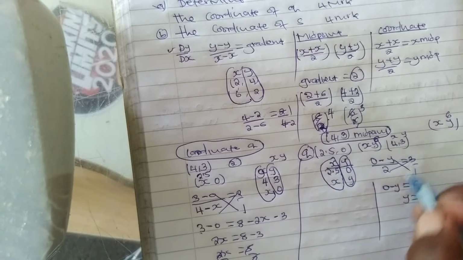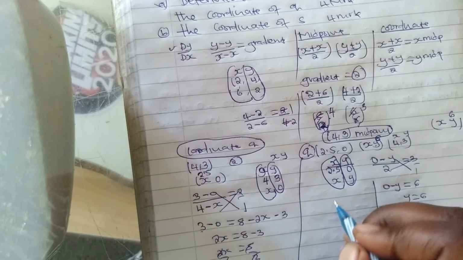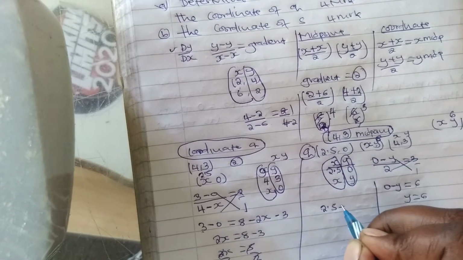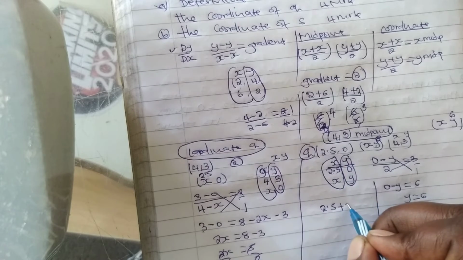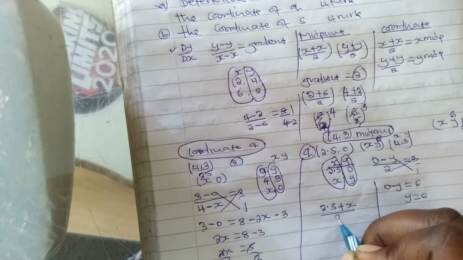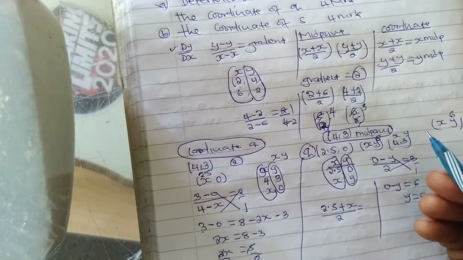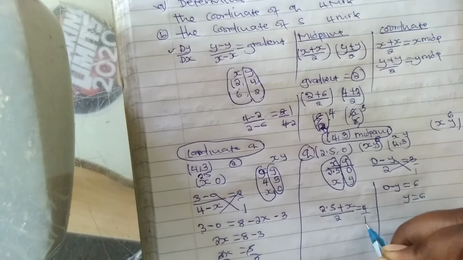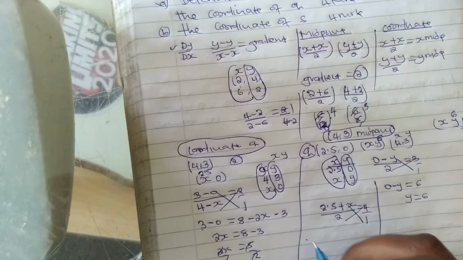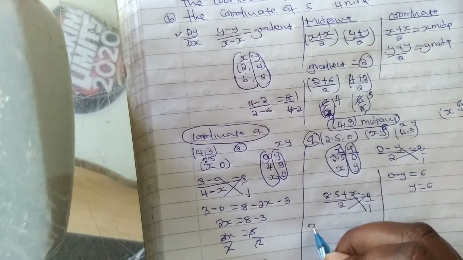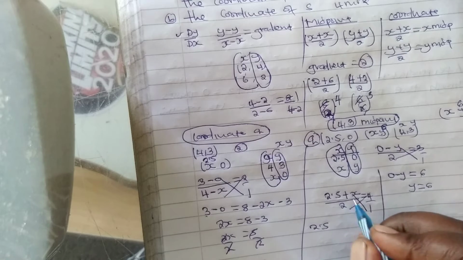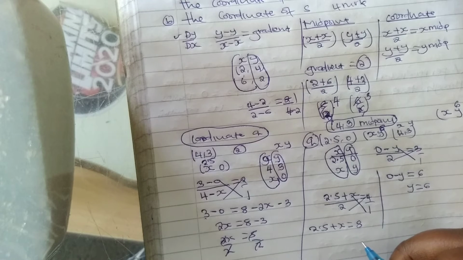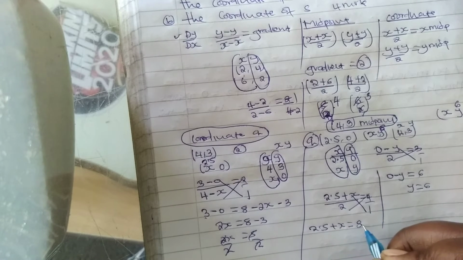Now let's go and find x. X is this one here. 2.5 plus x over 2 is equals to our midpoint x here. Our midpoint x is 4 over 1. Cross multiply, you get 2.5 plus x is equals to 8. Here it is 1x is equals to 8.